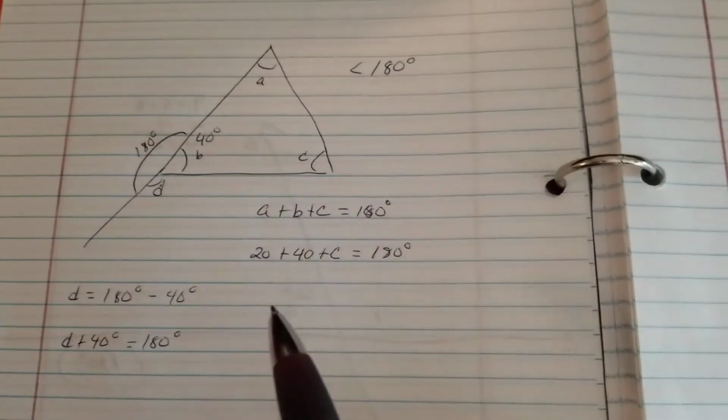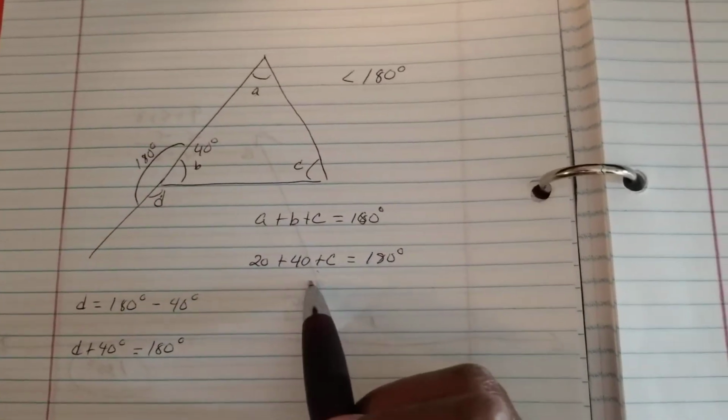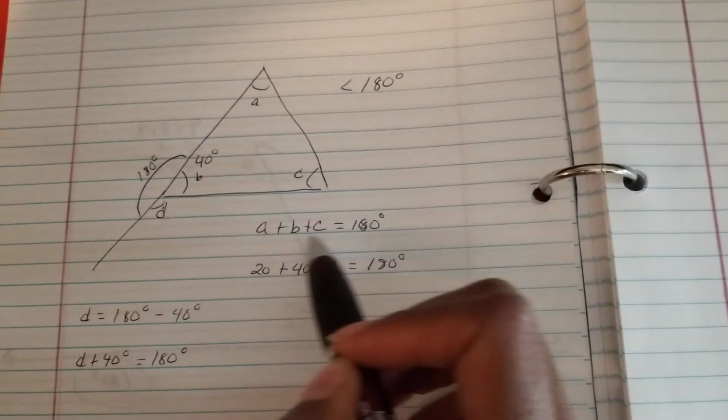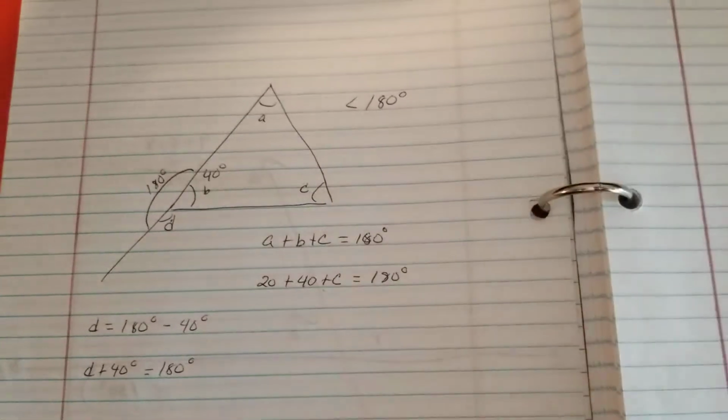So just to take note, the degrees I used here would be very bad for a triangle. I just came up with them off the top of my head, but the process is the same.